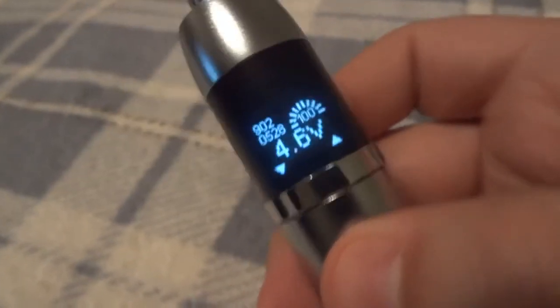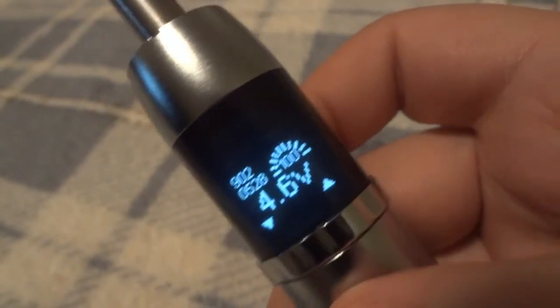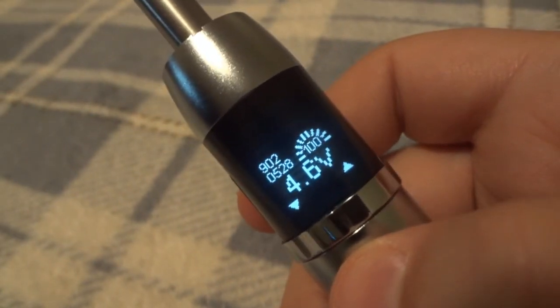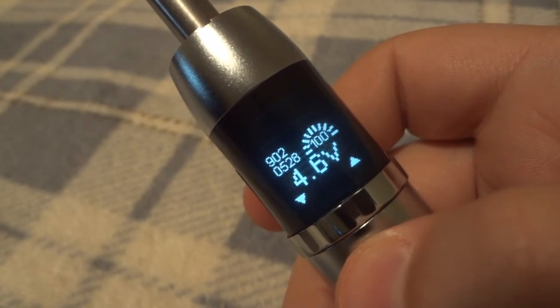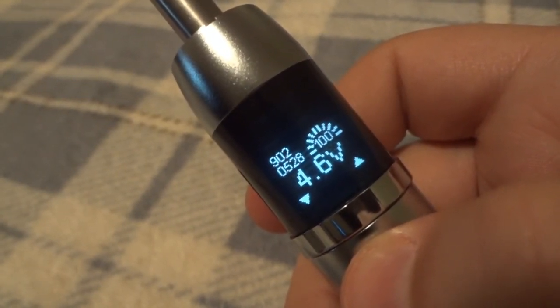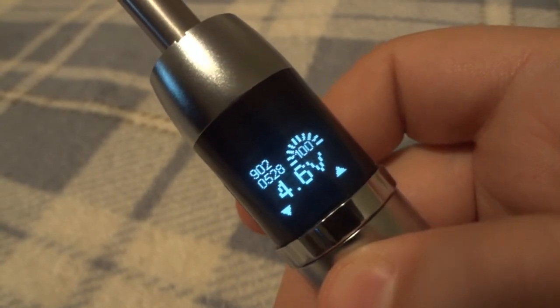Alright, now I was just thinking of this: each time you take a puff, it shows how long you took that puff. Let me show you guys that real quick.